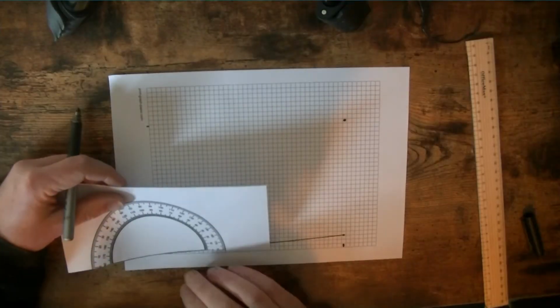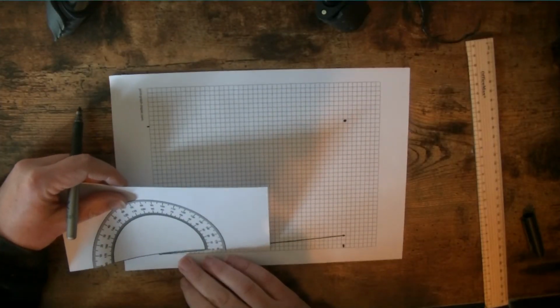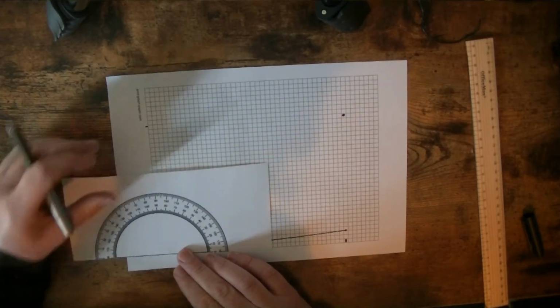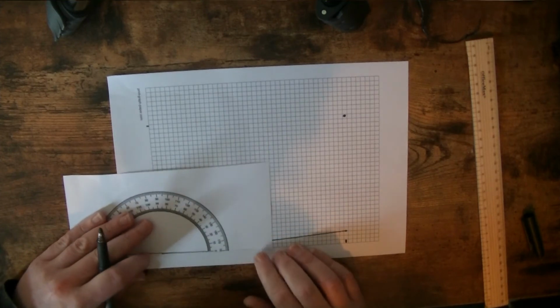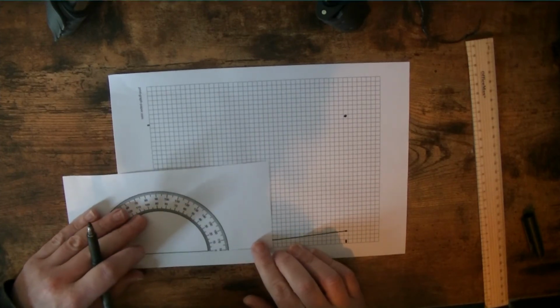If you want to get the angle, then you take your protractor. And my kids have taken my protractor to school because they've lost theirs. So I just had to print one out from the internet. And so you place the center of the protractor again in the bottom left-hand corner. Make sure it's parallel to your axis.